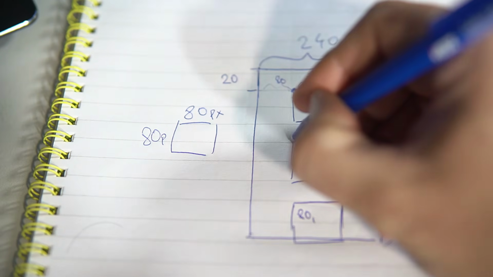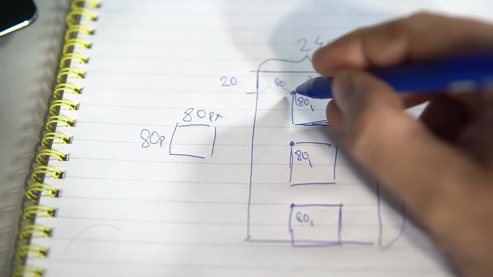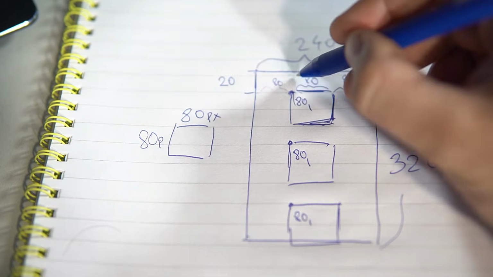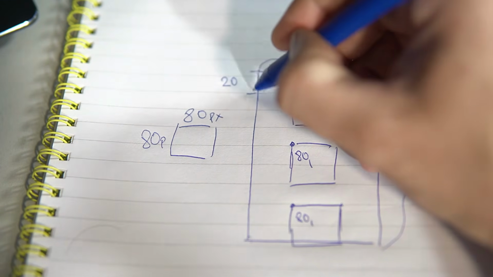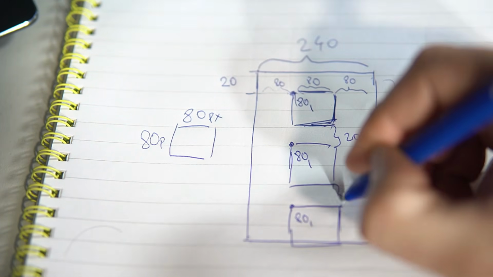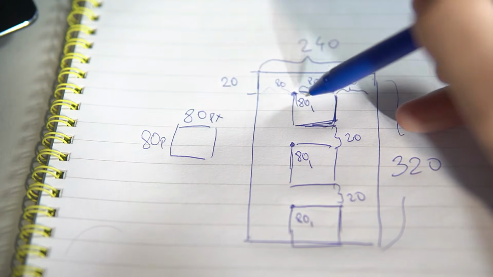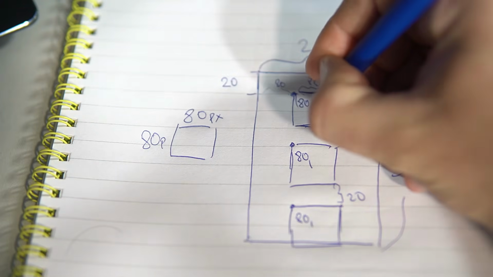And now we need to find y coordinates of this, this, and this. Y coordinate of this, we said that space is 20. So y coordinate of this is 20.